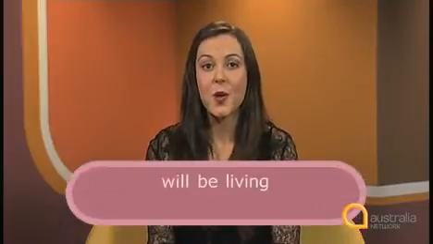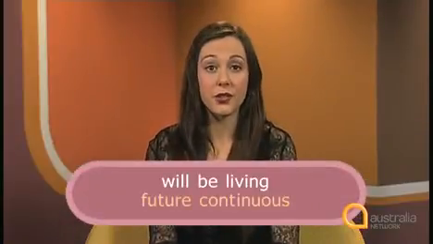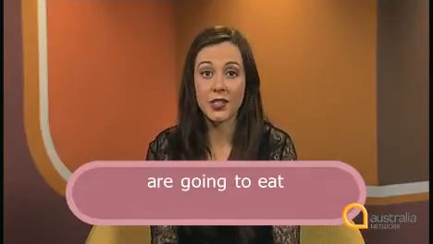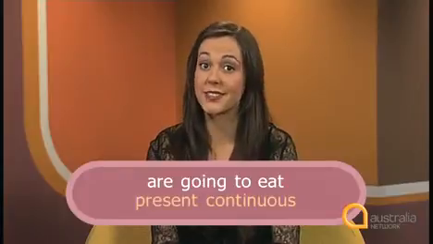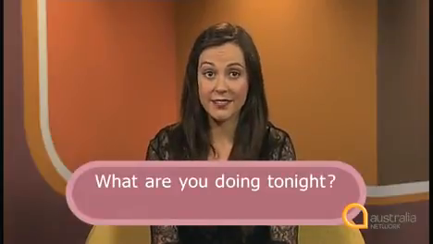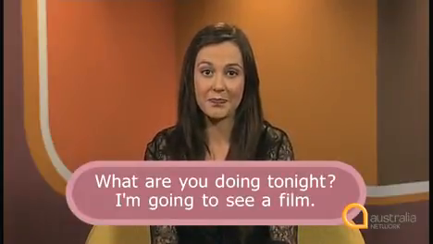He says some cane toads will be living to pass on their genes. Will be living uses the future continuous tense. He also says are going to eat. That uses the present continuous tense. The present continuous tense is used to describe actions in the immediate future that are definite or planned. A good example of the present continuous tense is, what are you doing tonight? I'm going to see a film.